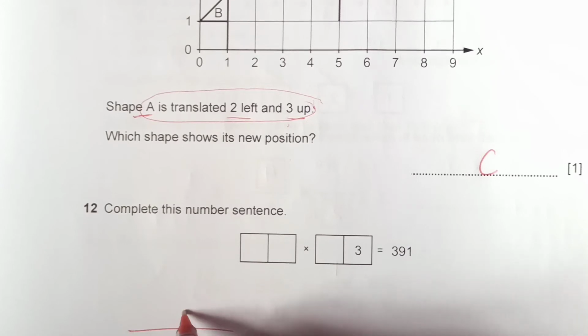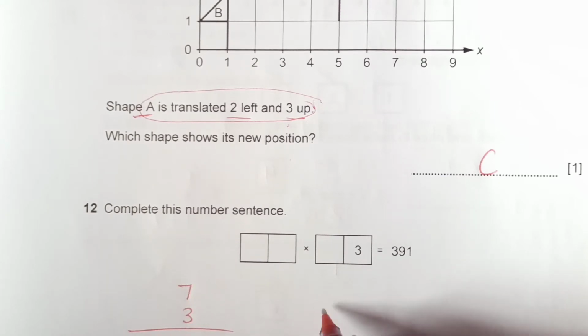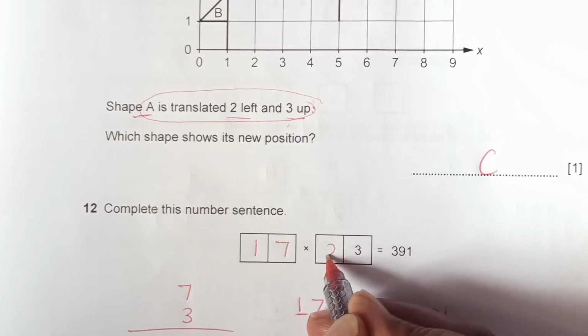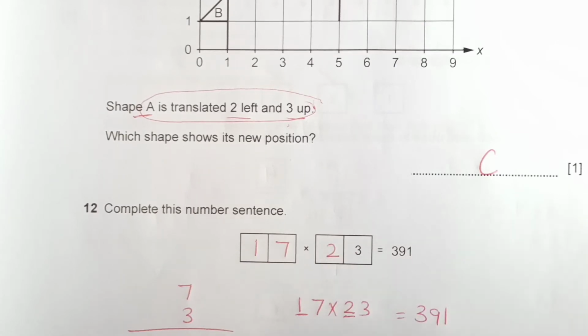So that means we already have 3 here. So then 3 here, we can have 7 here. So 7 times, we need digits here. So 391. So you can just use the calculator directly. If I put 1 here, 17 and 23, it gives you the same value as 391.